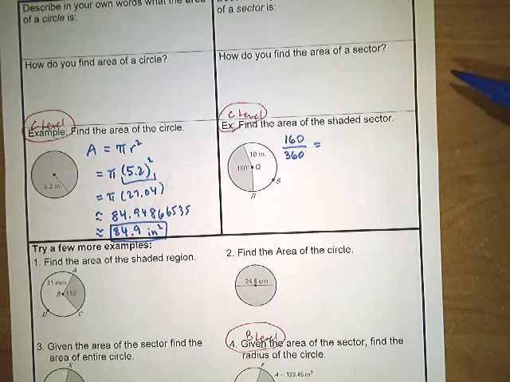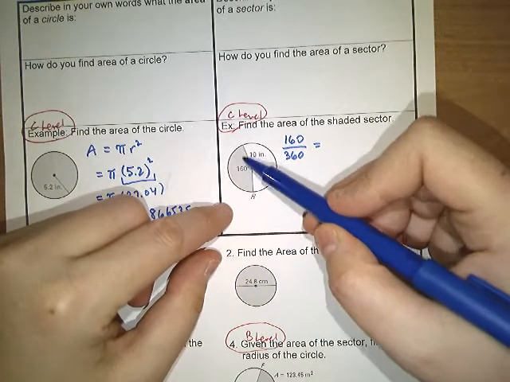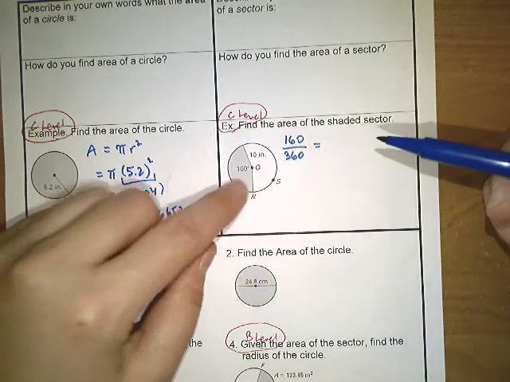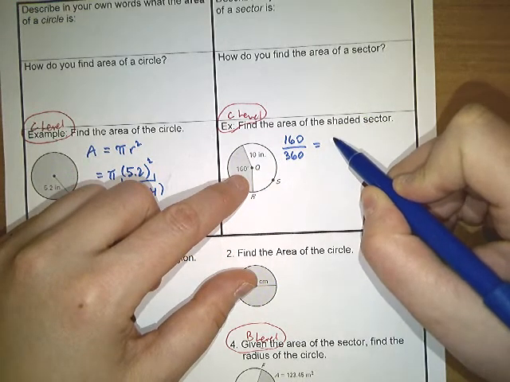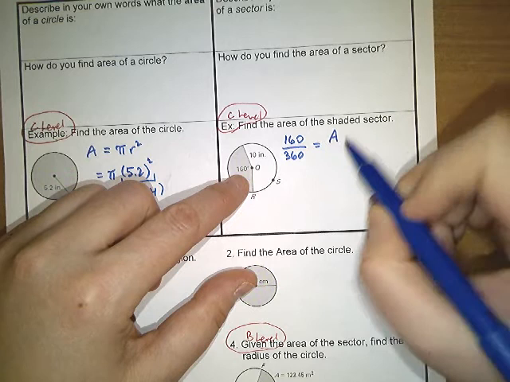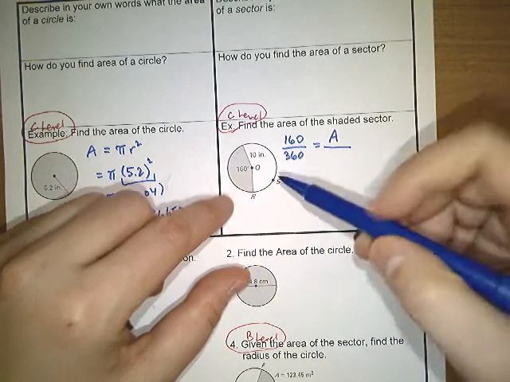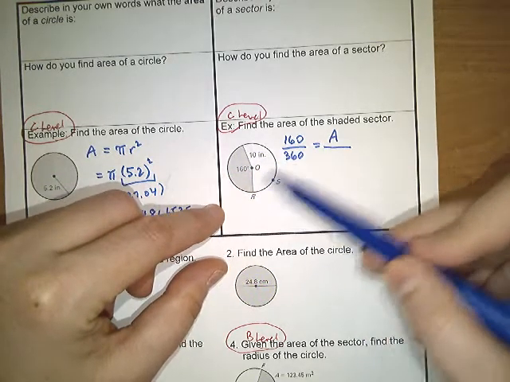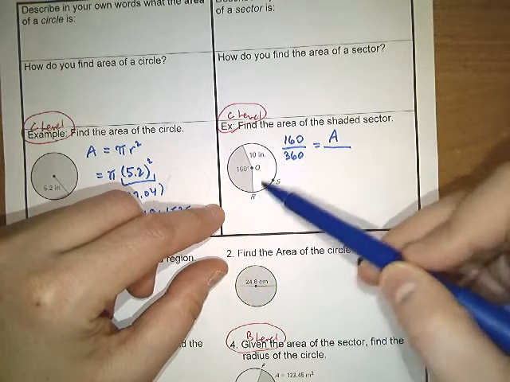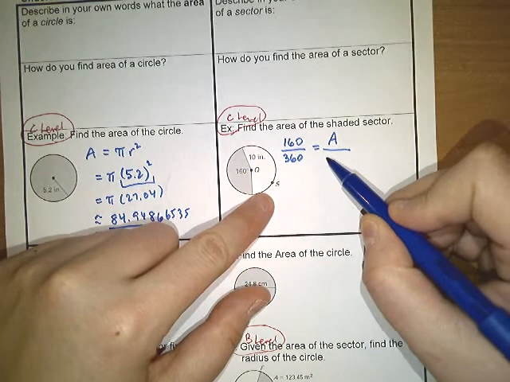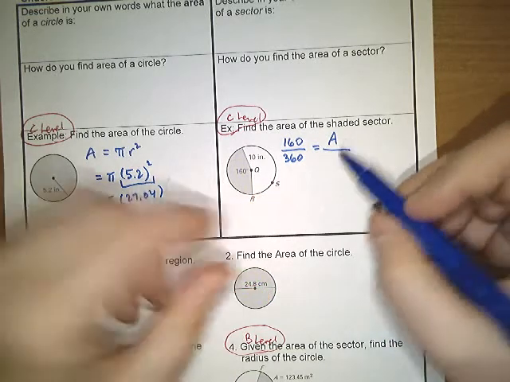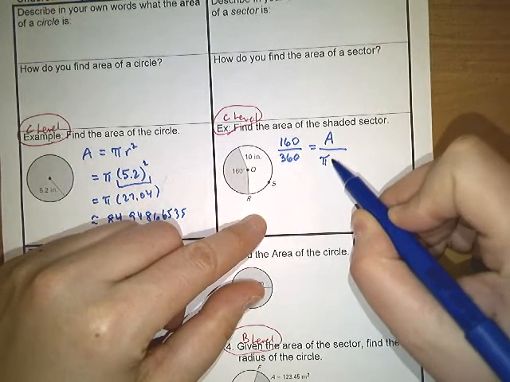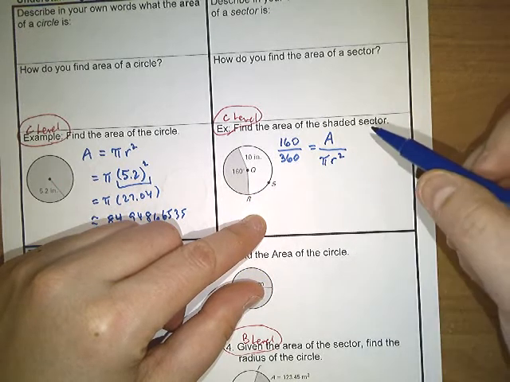And then on the top, we're finding just the shaded portion. That's called the sector area. So I'm just going to put A for sector area on the top. Now if I had the entire circle shaded in, that would be the area of the circle. And instead of writing the words area of circle, I'm going to write in the formula for the area of a circle, which is pi r squared.